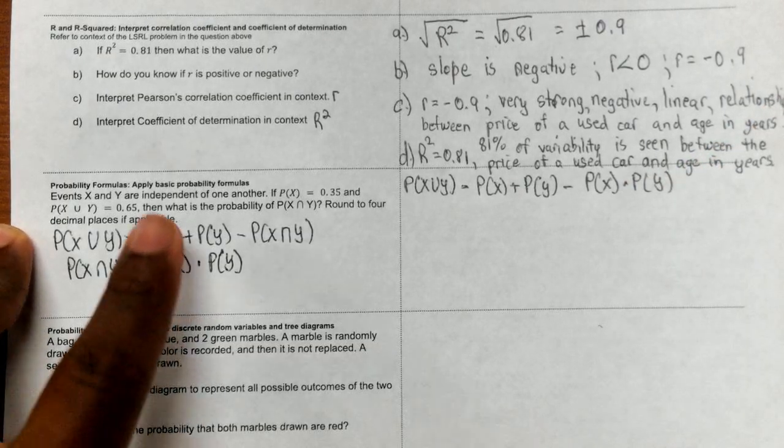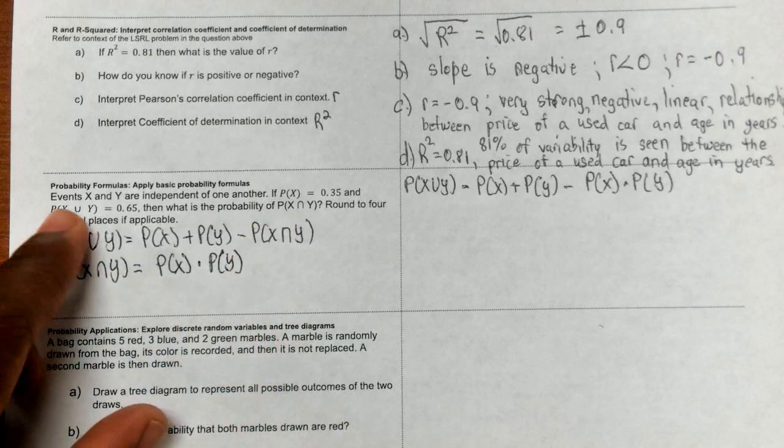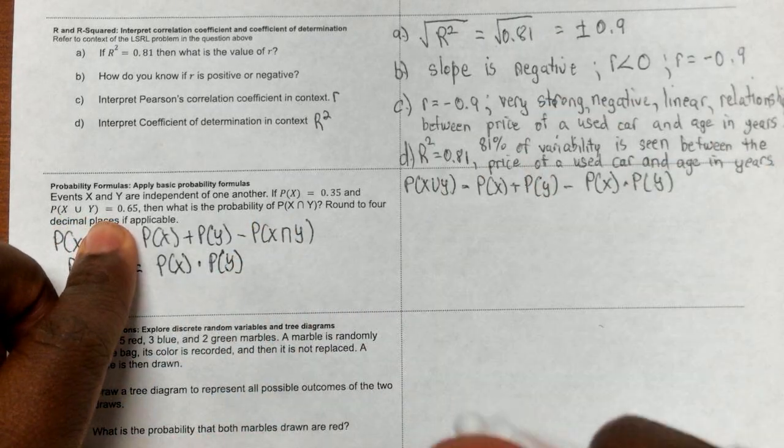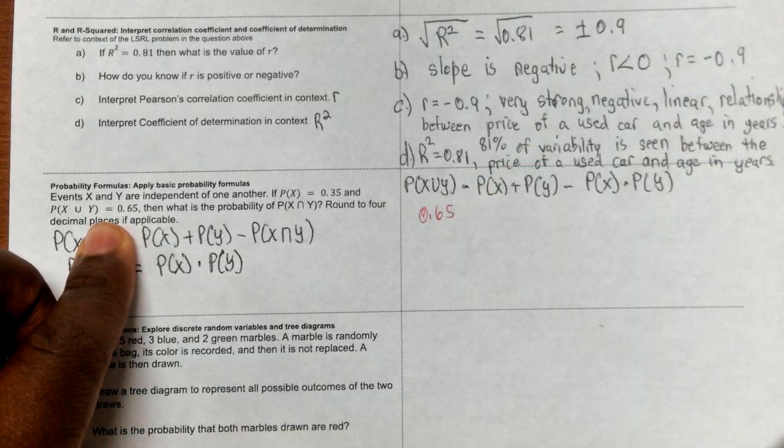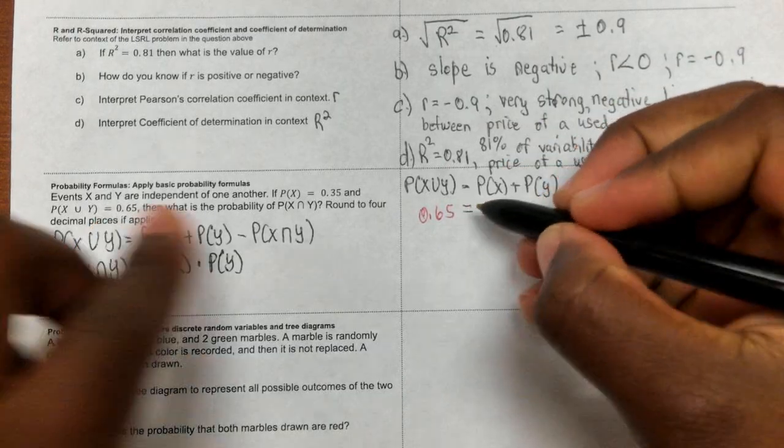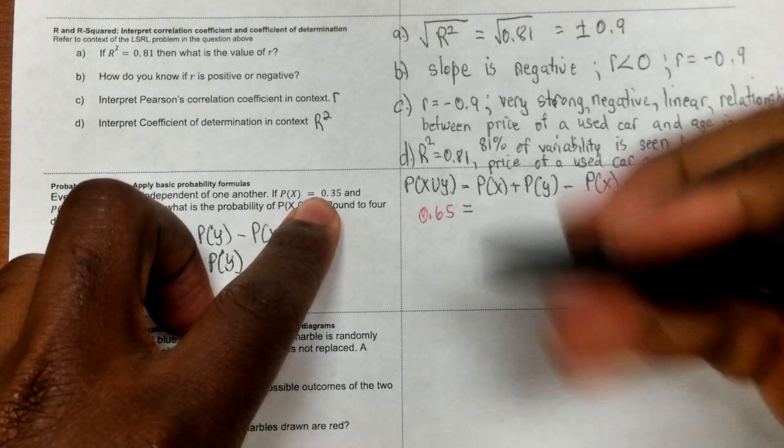So I'm going to go ahead and now substitute. The probability of x or y is 0.65, which is equal to the probability of x, which we got was 0.35.